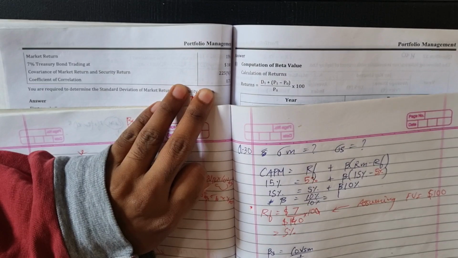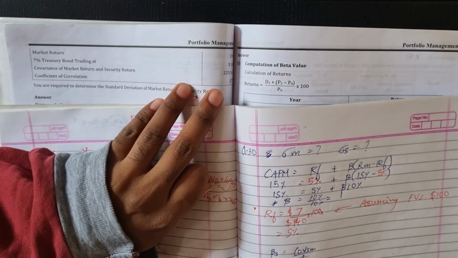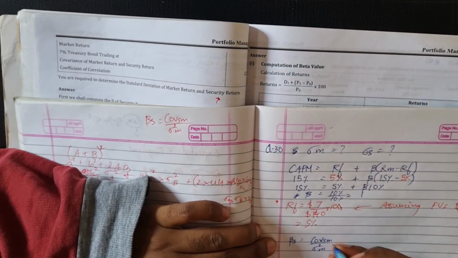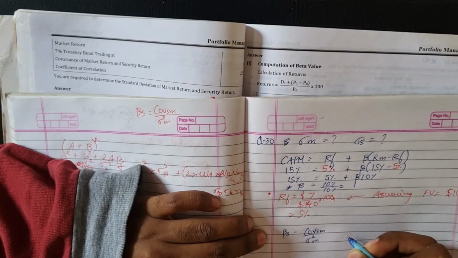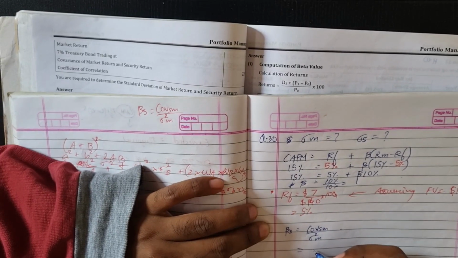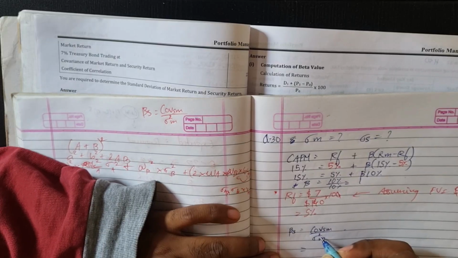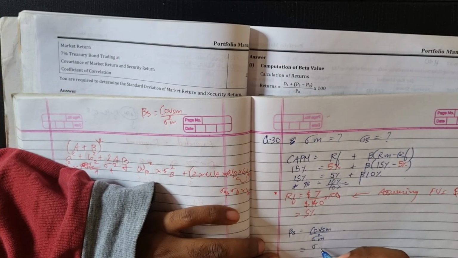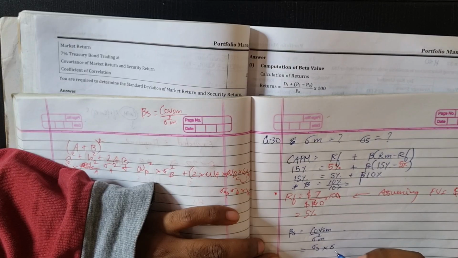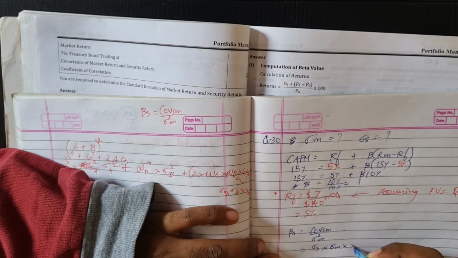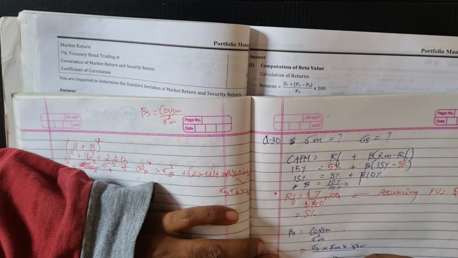Here, do we have the variance of market? No, but if we open it up, we might end up getting something. Covariance is standard deviation of security into standard deviation of market into correlation of security and market, divided by standard deviation of market into standard deviation of market.